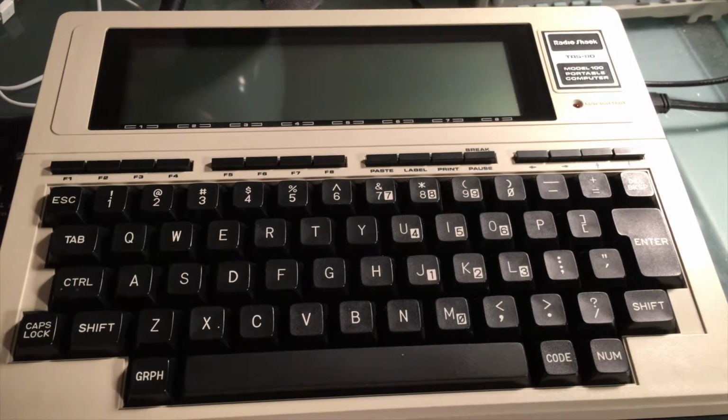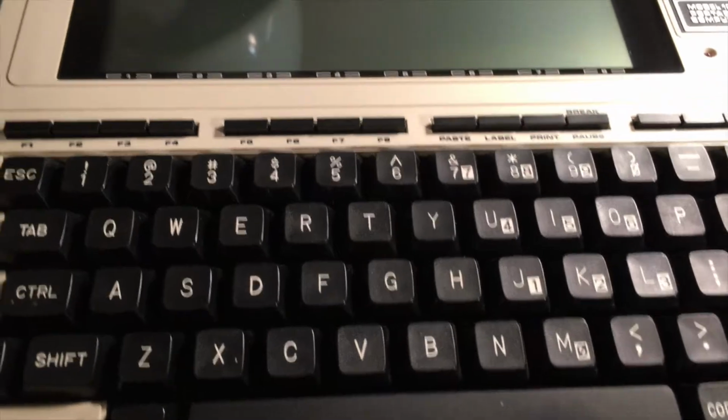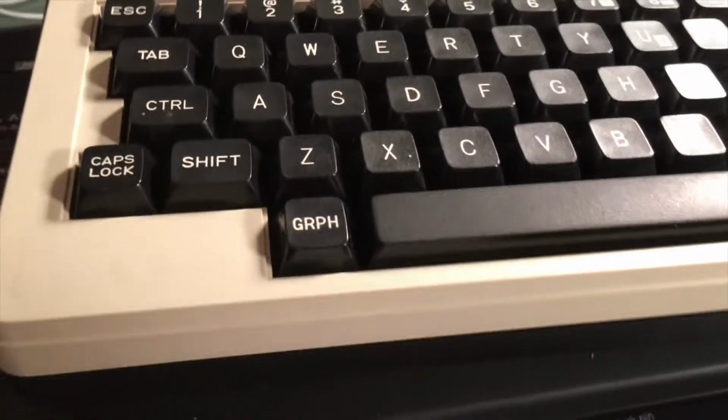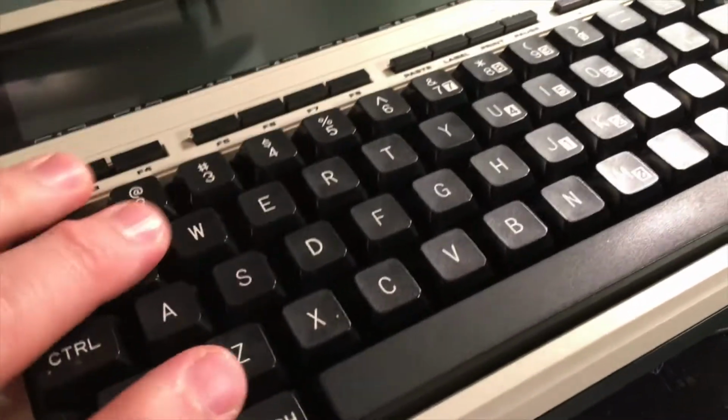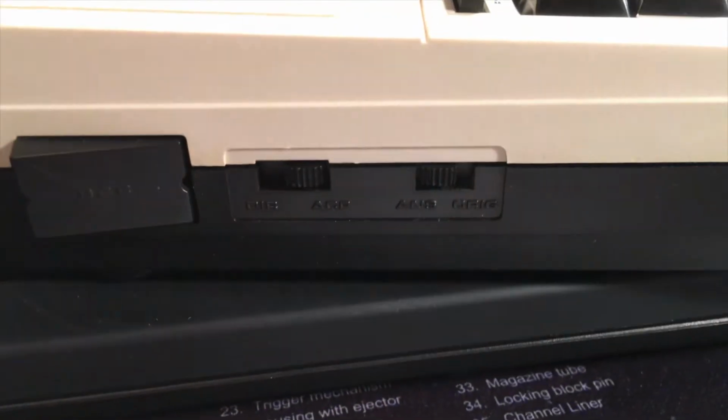Okay, in this video, I'm going to talk about the TRS-80 Model 100. TRS stood for Tandy Radio Shack, and this computer was put out by Radio Shack in like 1983. It's kind of like a first portable computer. This one's in pretty good shape.